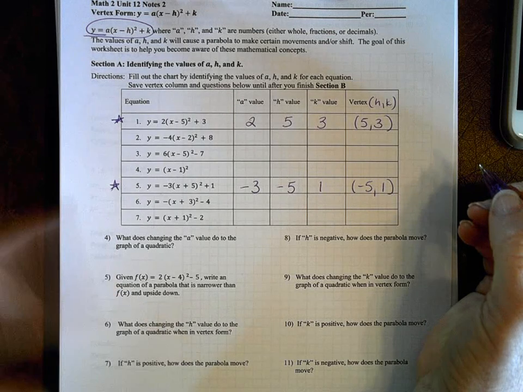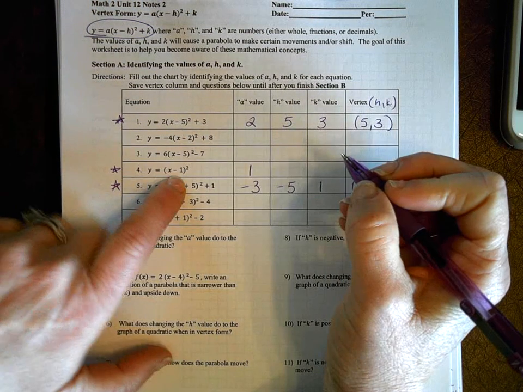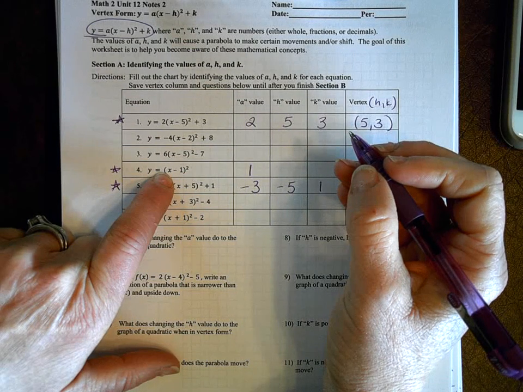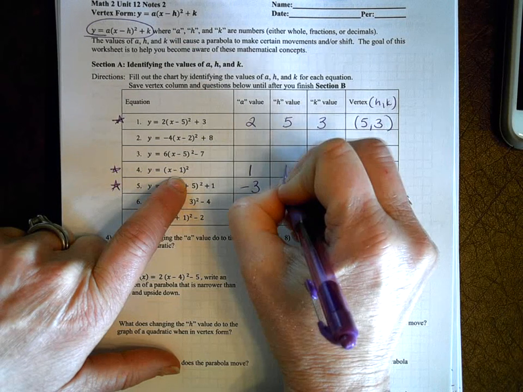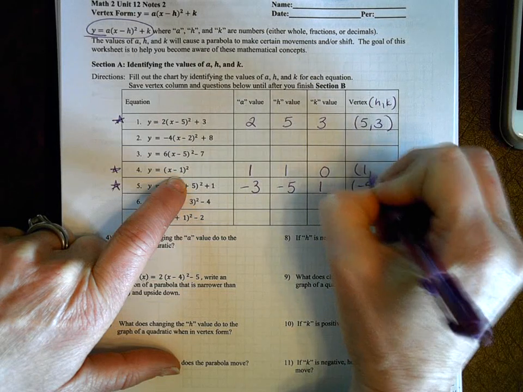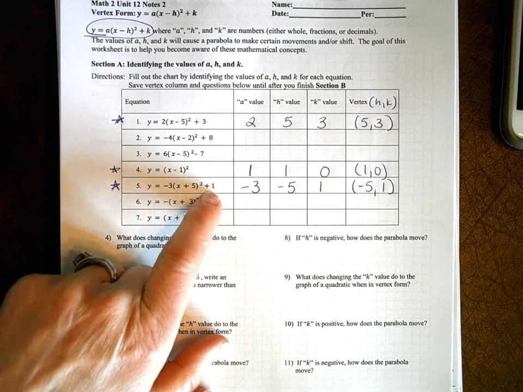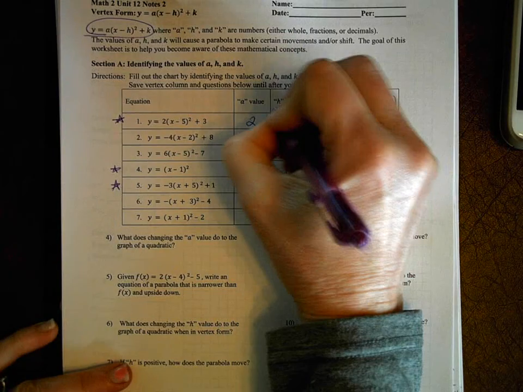And let's go back to this one. My A would be 1 in this case because there's none. There always has to be a number in front. My H is 1, but my K is 0. So my vertex is 1, 0. Okay, so K is the actual number, and H is always the opposite.